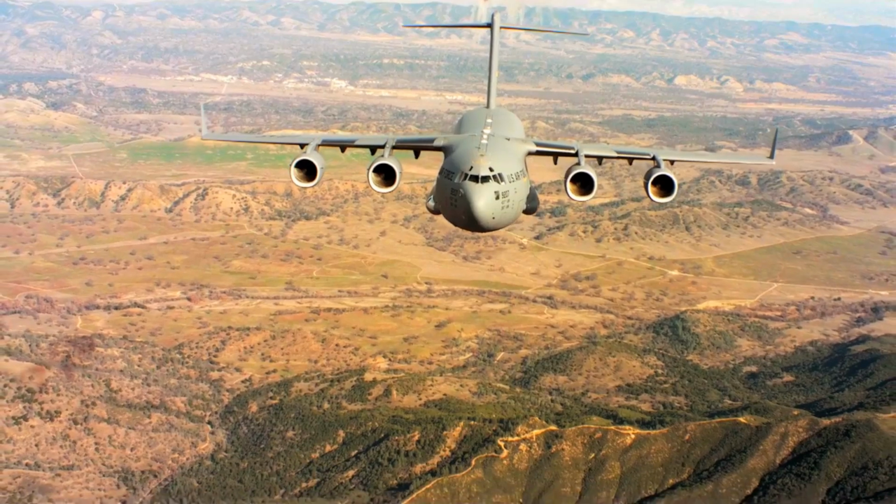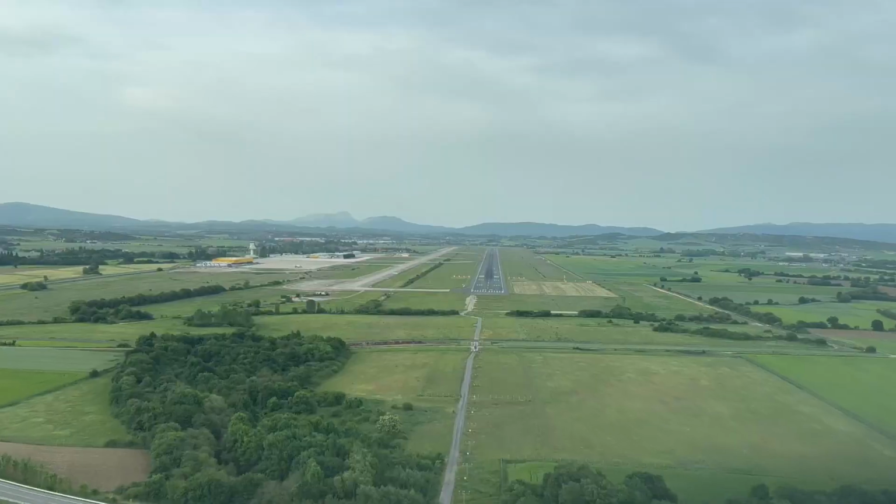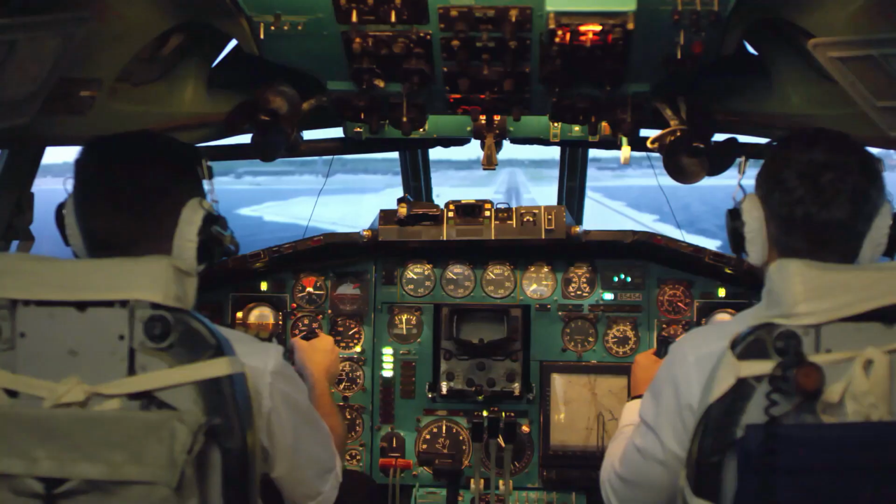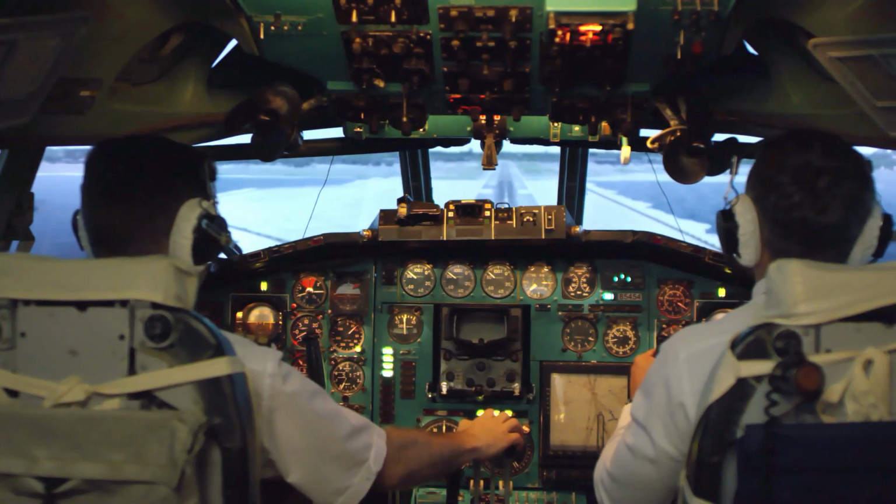In case the pilot forgets to lower the landing gear during the landing approach, below a certain altitude there will be an audio warning to the pilot in his headset that landing gear is not lowered.